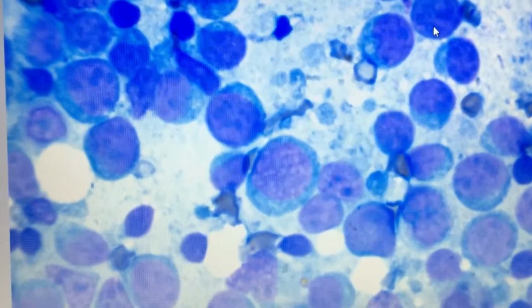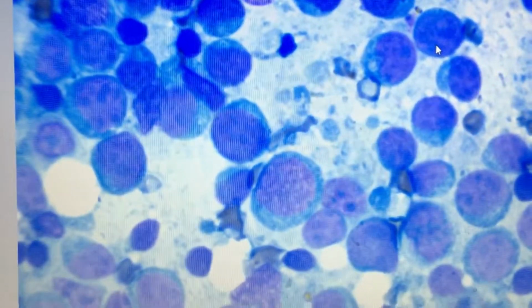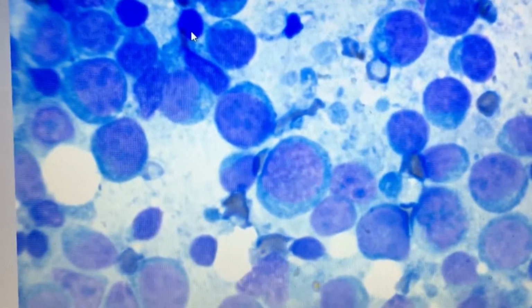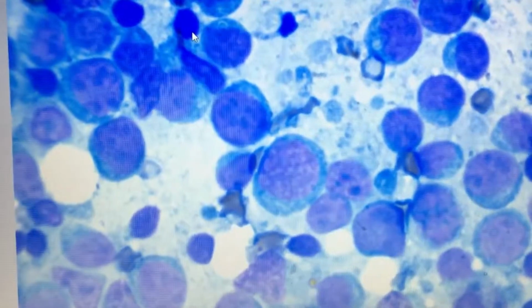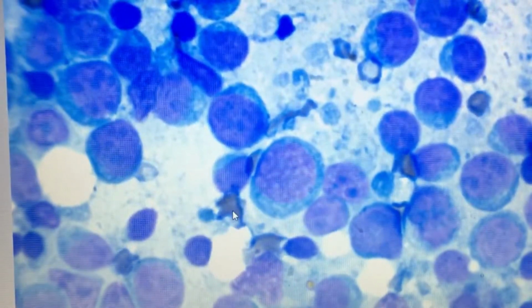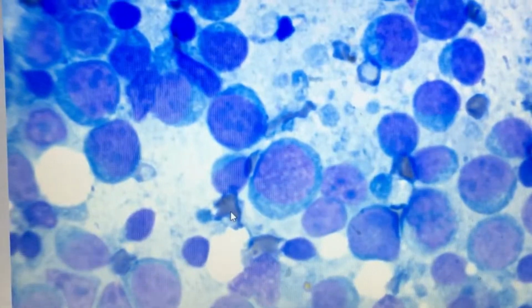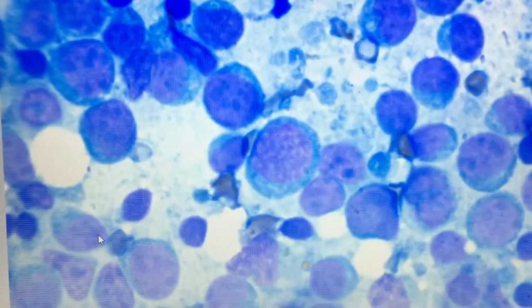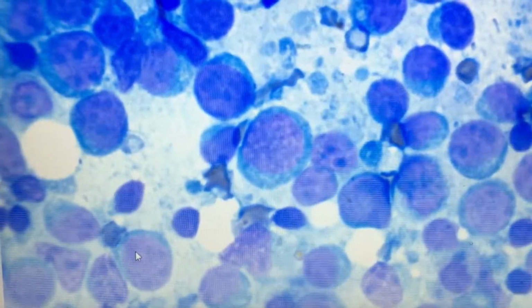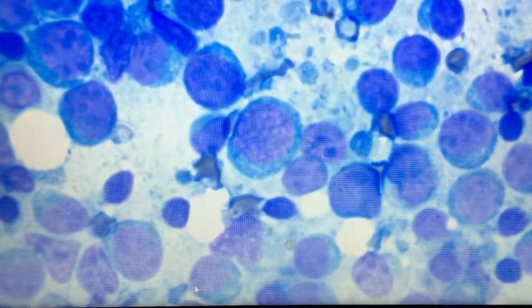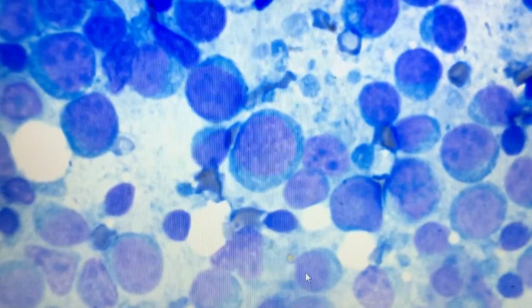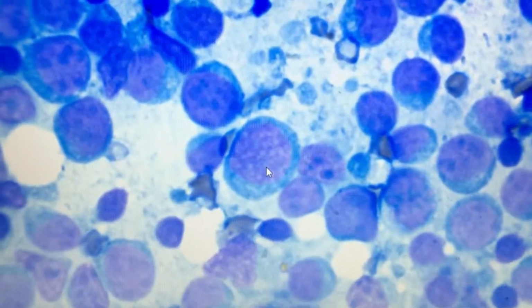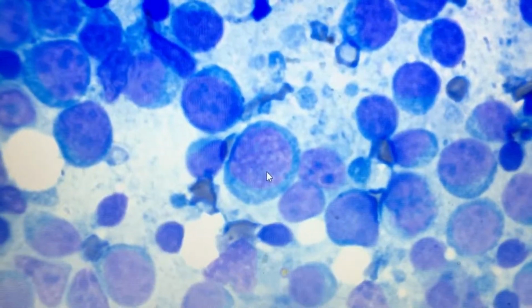I chose this field because we can see all different sized lymphocytes. See, these are small lymphocytes because the size of these lymphocytes is comparable to the size of RBCs, they are 1 to 1.5 times larger. And these lymphocytes, the ones here, are medium sized lymphocytes. But the one you see in the center is a large lymphocyte. Large lymphocytes are 3 times larger than RBCs.